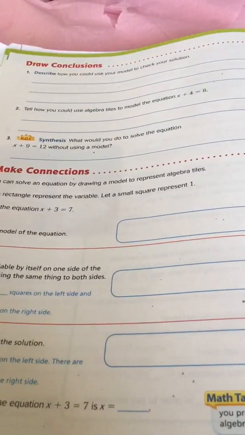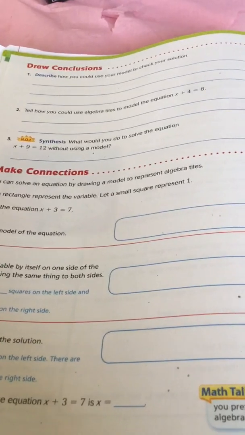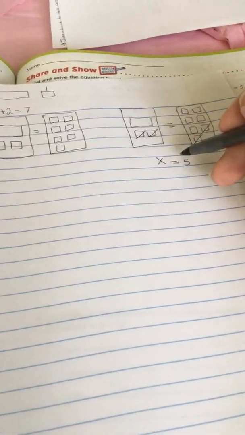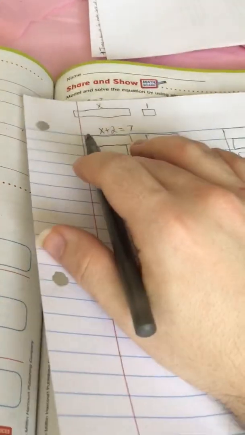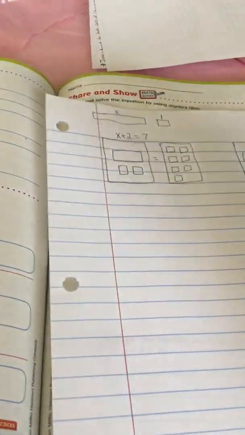How can you use your model to check your solution? Our model is showing exactly our solution. Our model has to match up. And we can even plug this back in to see if it's true. 5 plus 2 is 7. That's true.